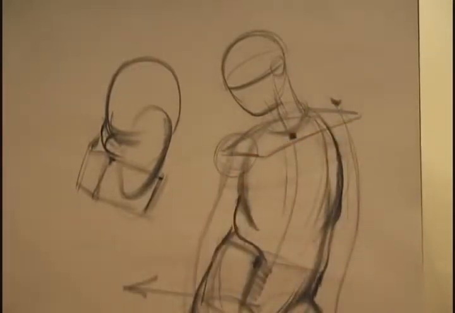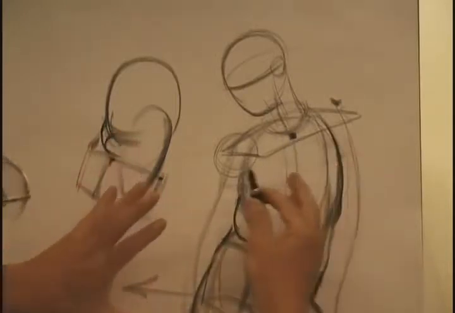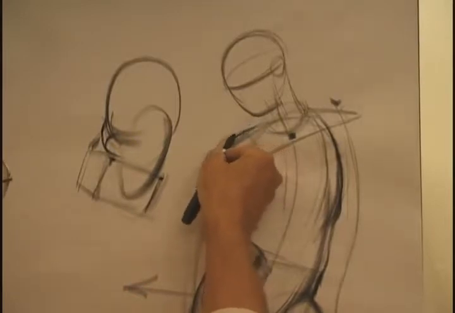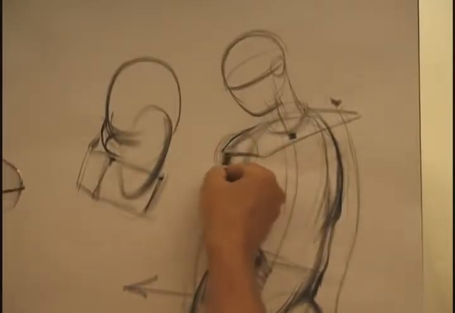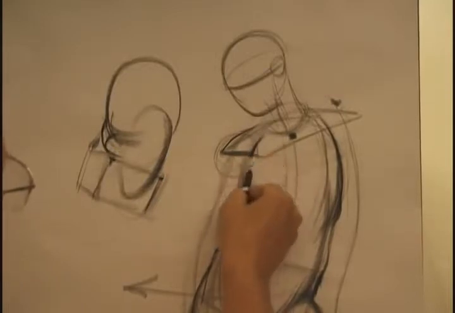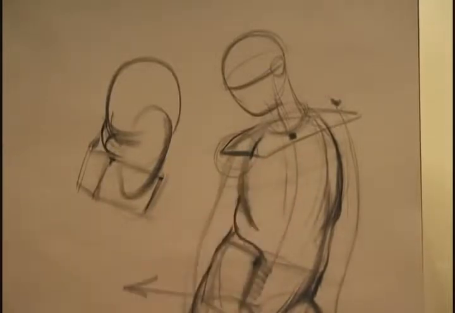Now, I can, without drawing all of that as a box, see the rib cage here and visualize the end of the shoulder here as an end of a box type form that's coming around.